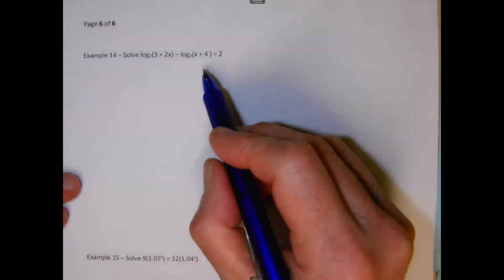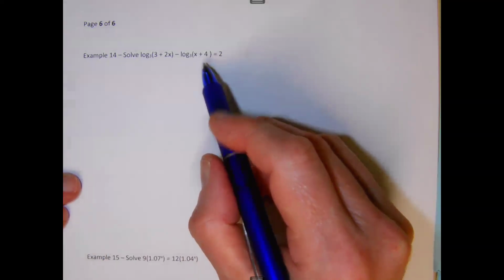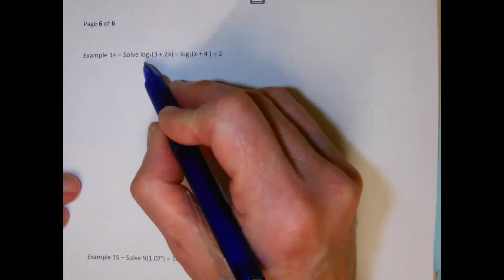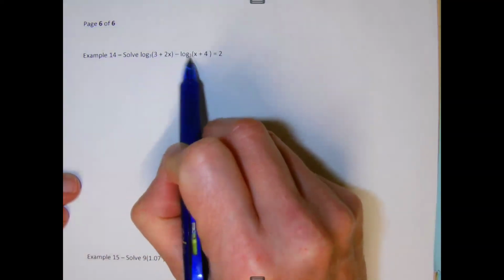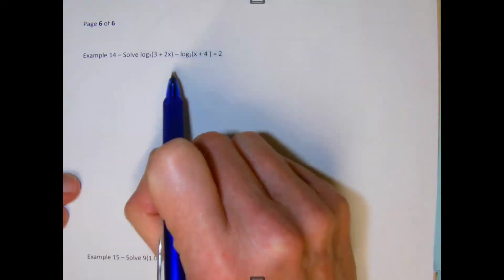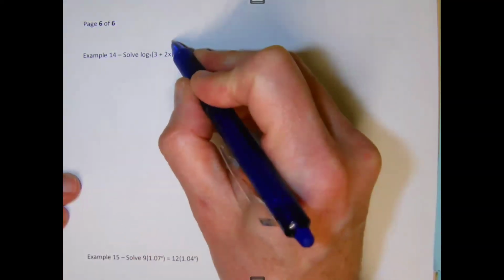Let's solve another log function here. Now, this particular setup, I notice there's two logs on one side of the equation and no logs on the other. Again, my variable's inside the log, so I need to figure out how to get that out of there.